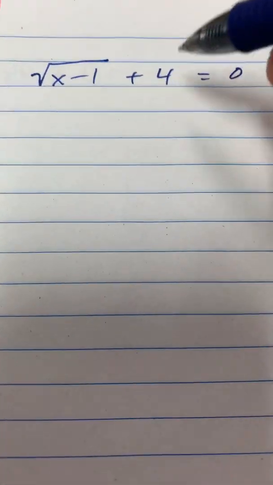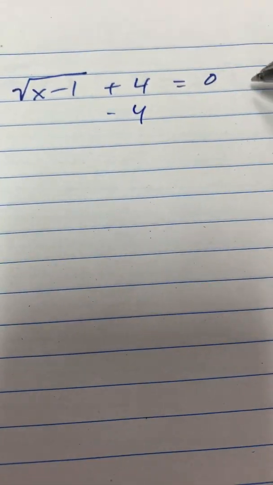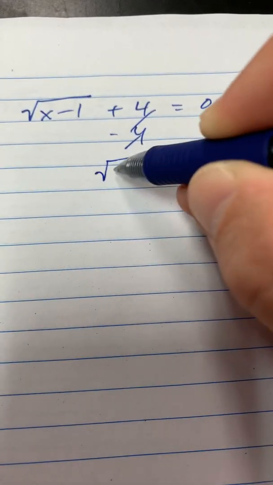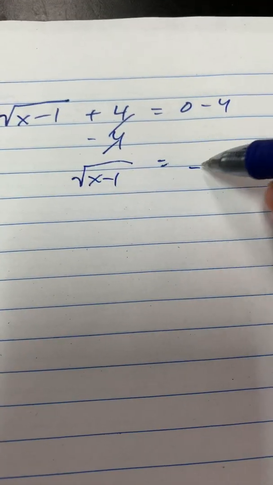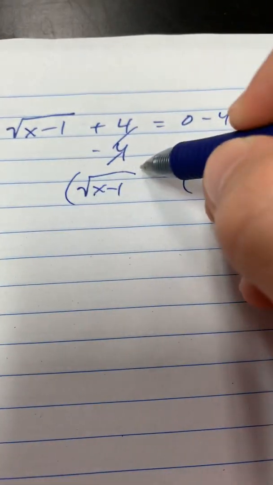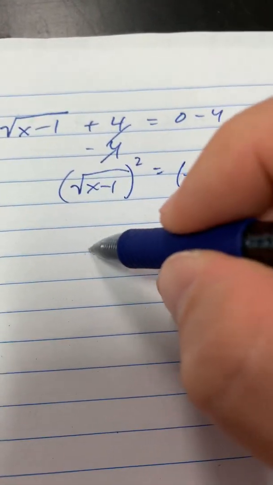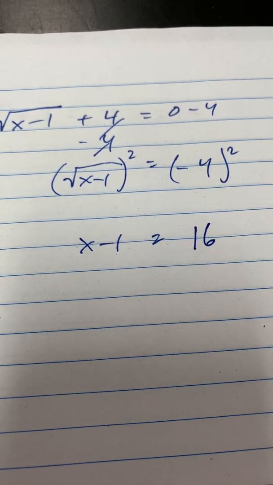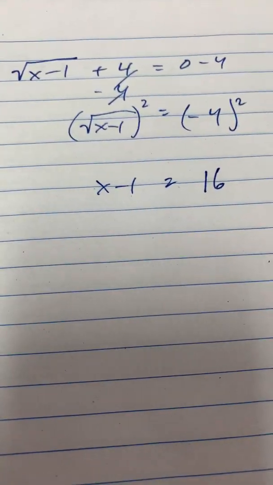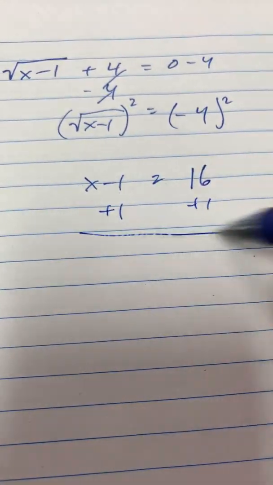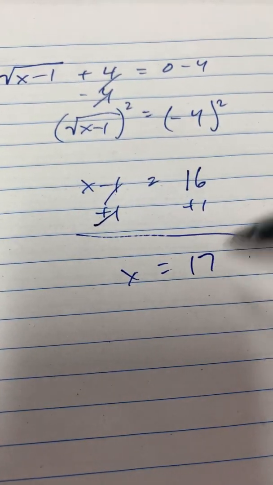They don't all have a solution. They don't all have roots. So let's try this one. We subtract 4 from both sides. We're left with the square root of x minus 1 over here, and over here we're left with negative 4. So we go ahead and square both sides, and that leaves us with x minus 1 equals 16. Now we add 1 to both sides. We have x equals 17.